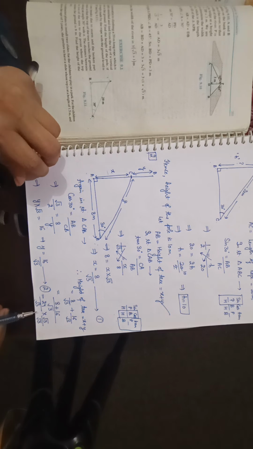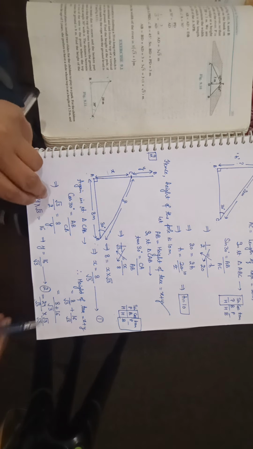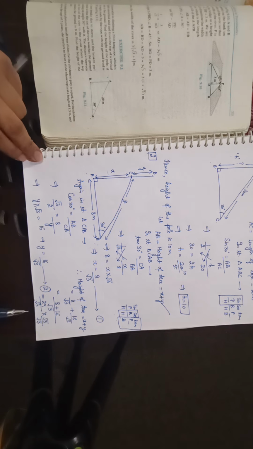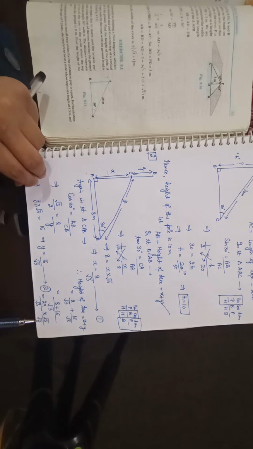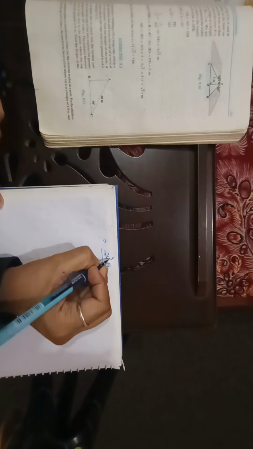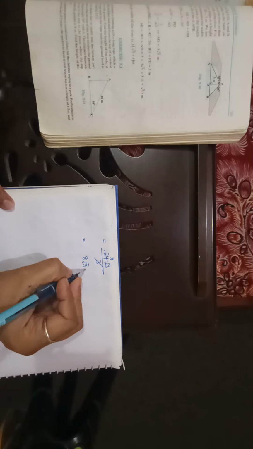आप उसको root से ही multiply और divide कर देंगे same number से. So 24 into root 3 upon root 3. So 24 into root 3 is 24 root 3, but in denominator root 3 into root 3 becomes 3, same number with roots. ठीक है, तो root cancel हो जाएगा. 24 root 3 upon 3. So it becomes 24 root 3 upon 3. Now cancel it out. 3 8s are 24. So we are left out with 8 root 3. Right? So 8 root 3 meter.